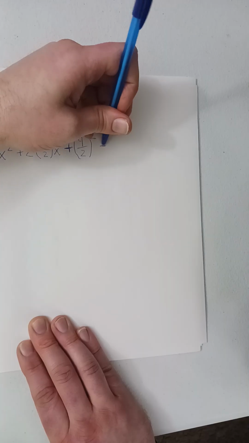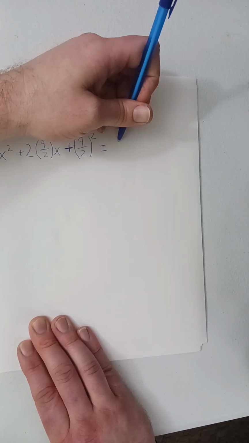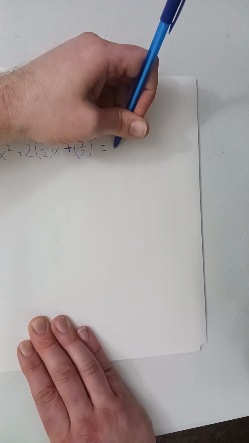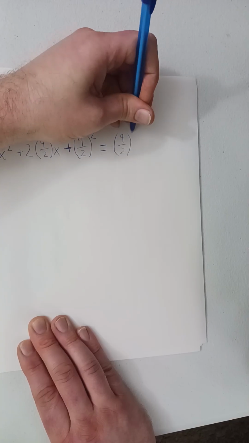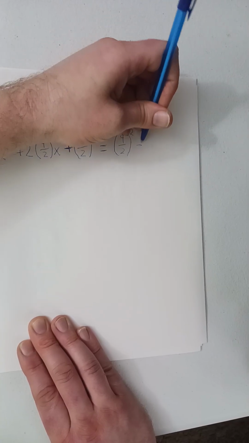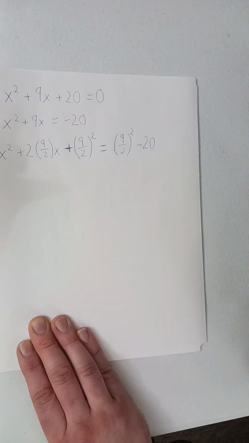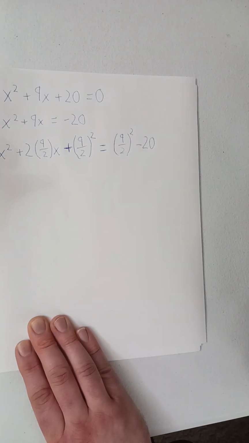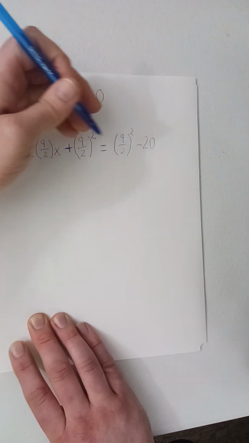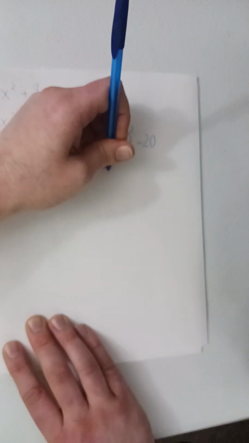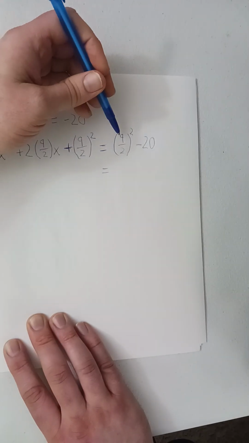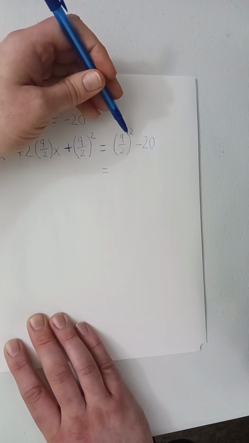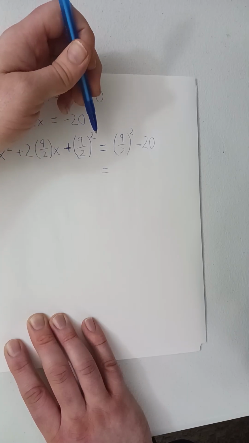Now we're going to do the same thing to the other side. So we have 9 over 2 squared minus 20. Now I'm going to simplify this side. We're going to go equals, I'm not going to completely simplify this actually, but I'm going to make it so that it works to derive the quadratic formula.